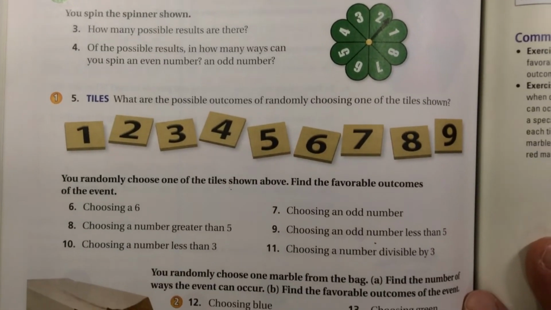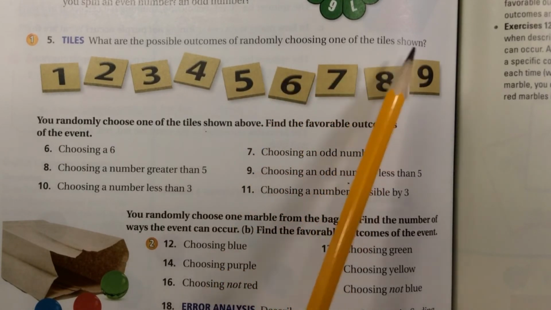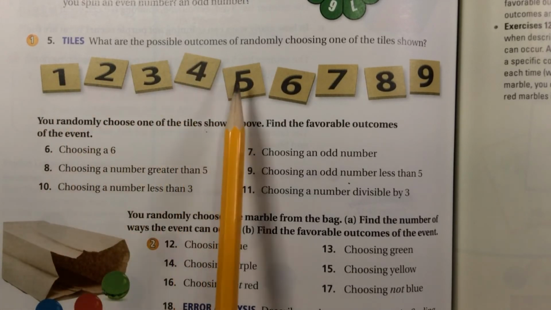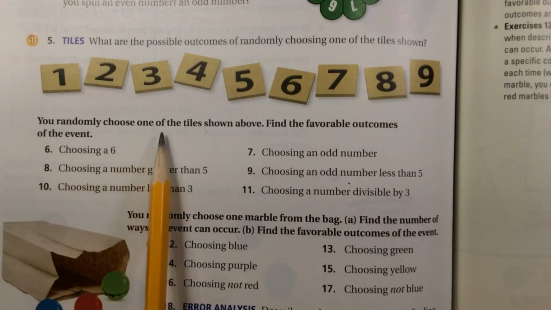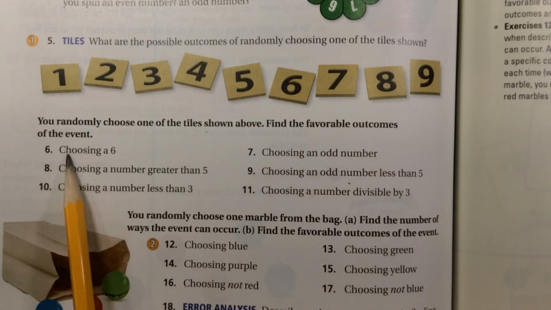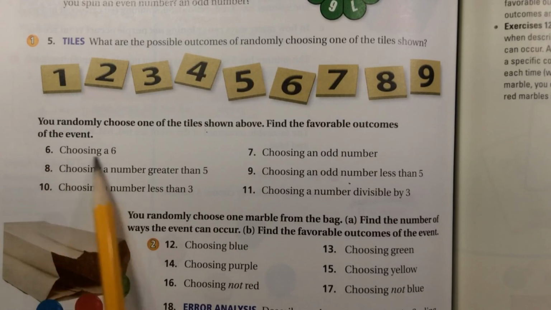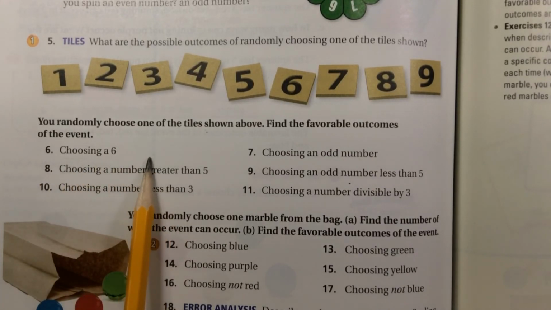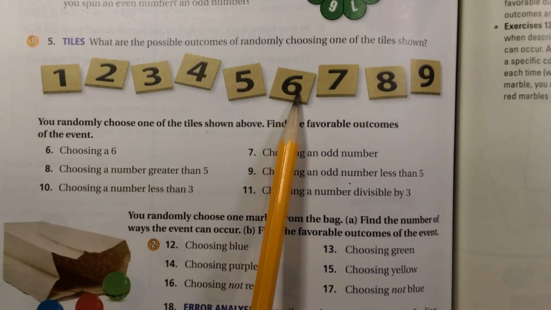For number 5, it says, what are the possible outcomes of randomly choosing one of the tiles shown? So, what are the possible outcomes? 1, 2, 3, 4, 5, 6, 7, 8, 9. You would have to list all of those out. You randomly choose one of the tiles shown above. Find the favorable outcomes of the event. So, choosing a 6. What are the favorable outcomes of choosing a 6? A 6. Okay? There's only one of them, but it doesn't say how many. It says, what is it? So the only way of choosing a 6 is a 6.